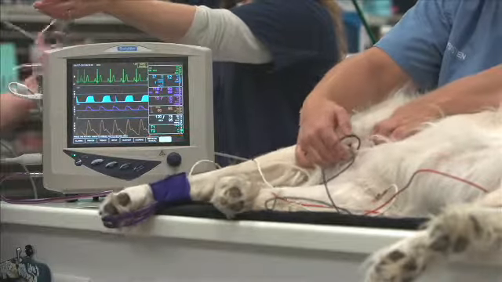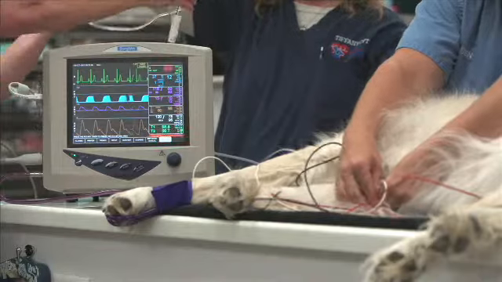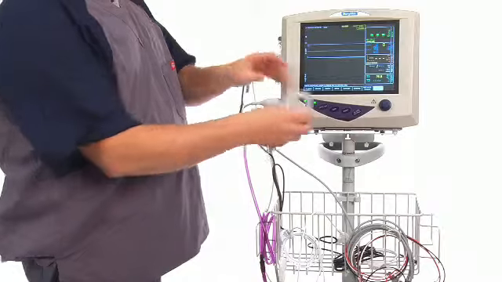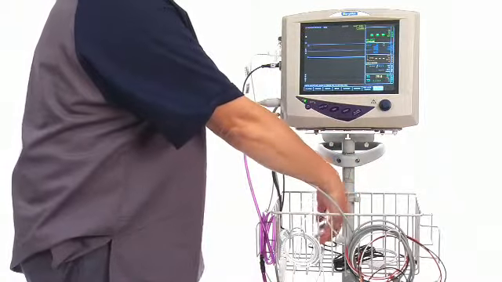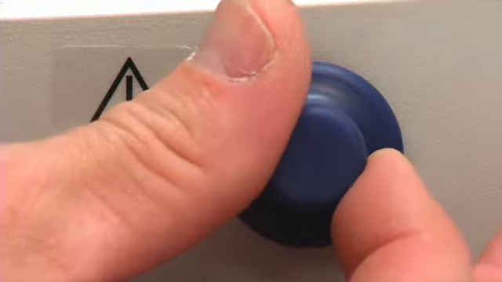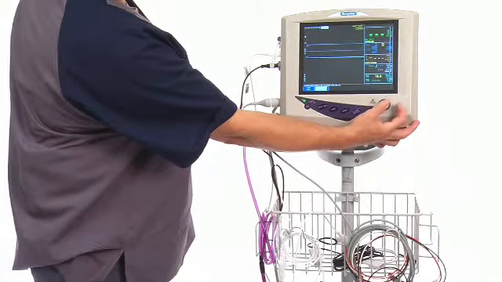The SurgiVet Advisor Vital Signs Monitor is designed to be used on veterinary patients by trained veterinary professionals. The Advisor Vital Signs Monitor is intuitive and easy to use. It utilizes a rotary knob to help the user navigate the on-screen menu options.